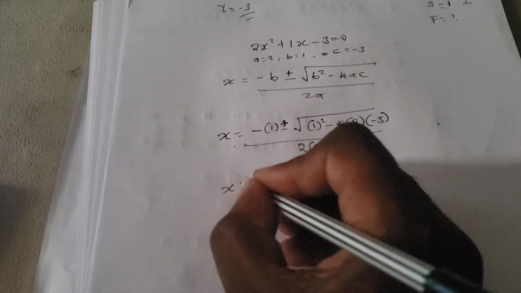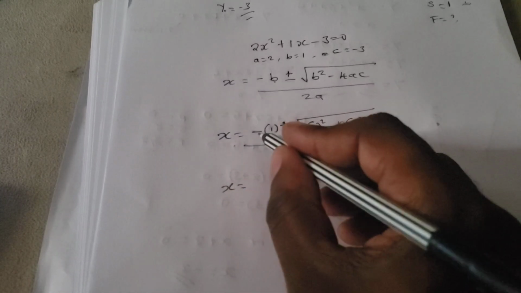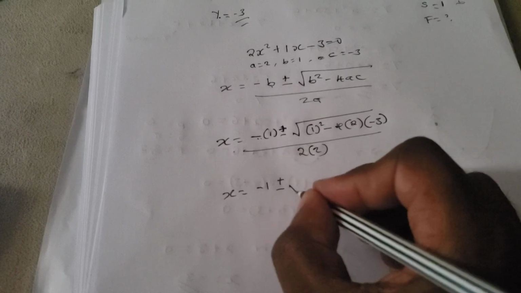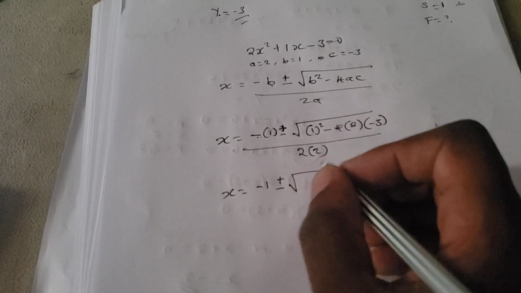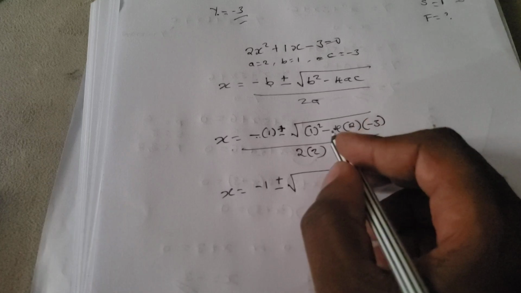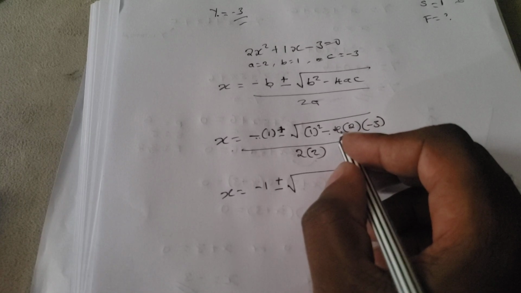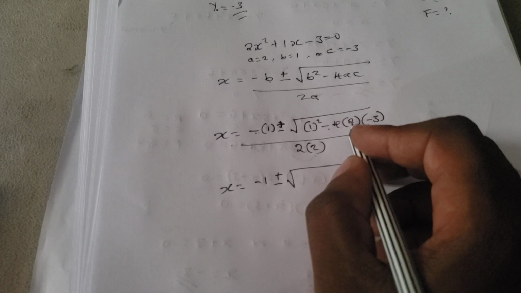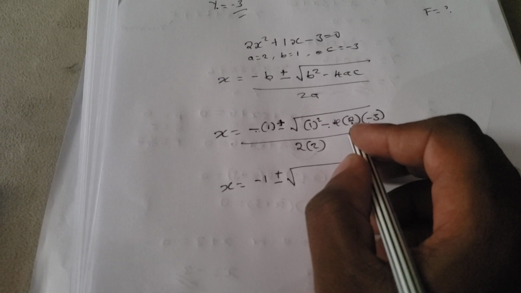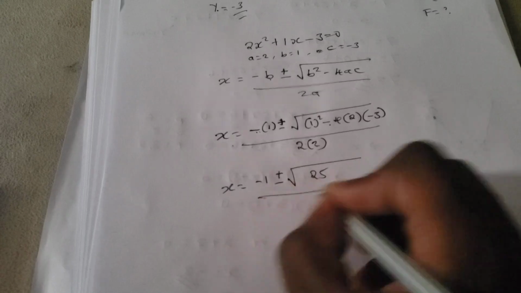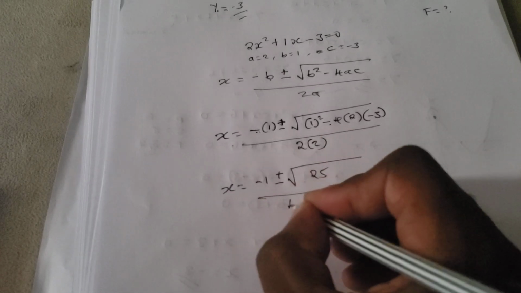Then we say x is equal to negative times 1, which is -1, positive or negative square root. Then 1 squared is 1. So we say 1 squared minus 4(2)(-3). What we have is 25, over 2 times 2, which is 4.